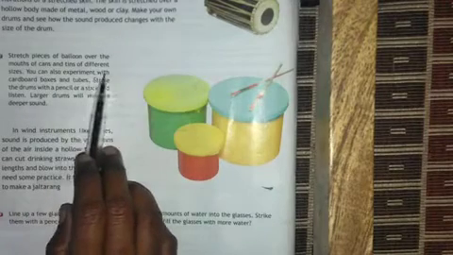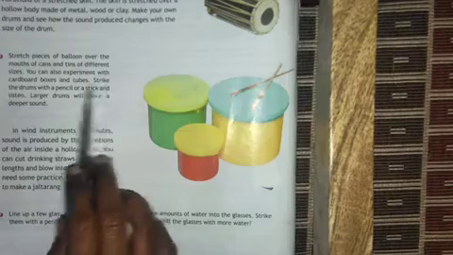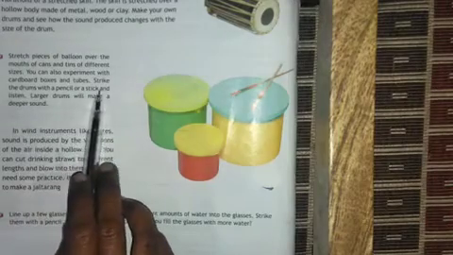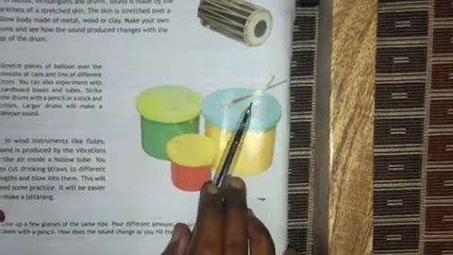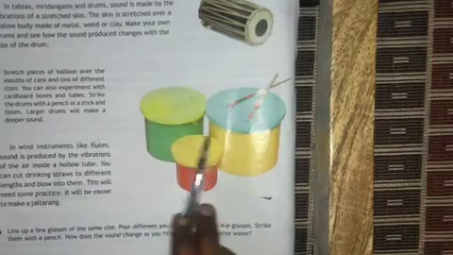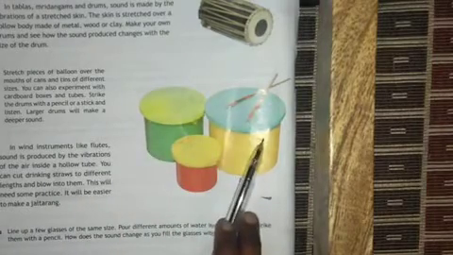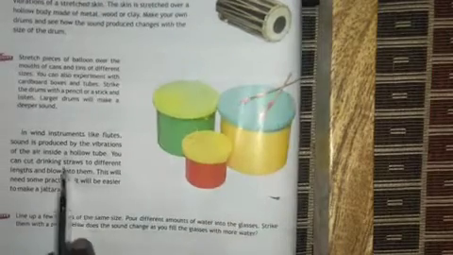You can also experiment with cardboard boxes and tubes. Strike the drums with a pencil or a stick and listen. Larger drums will make a deeper sound. When you compare all these three, this one is larger, so it will give a deeper sound.